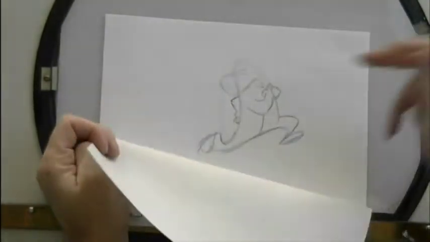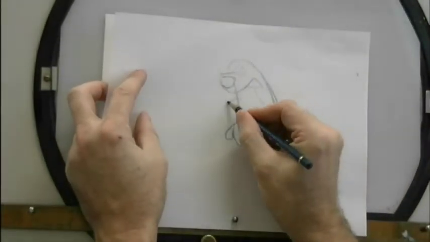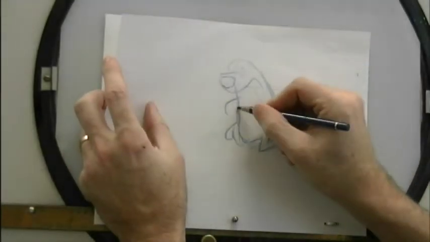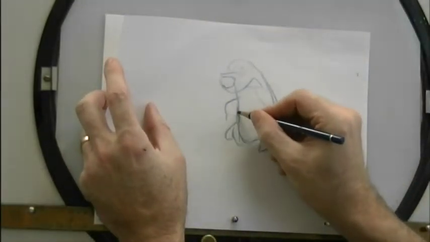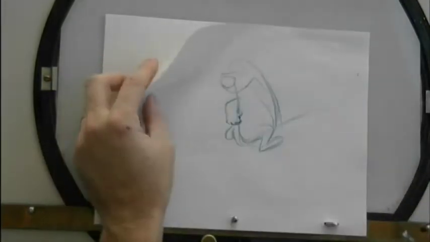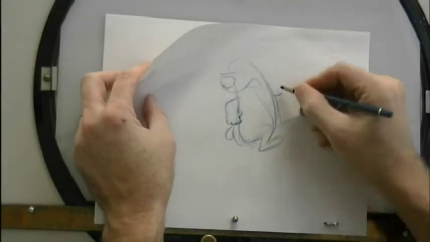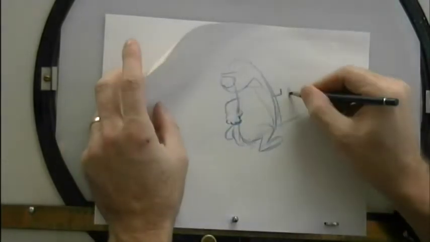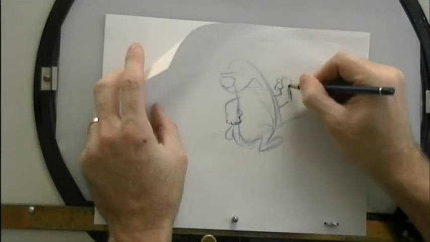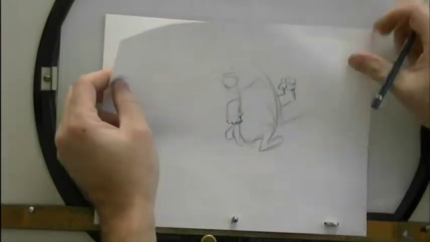This arm would be back further than this one here in perspective because it's closer to us. So this arm would be back like this, and this arm would be forward. In opposition. Okay?